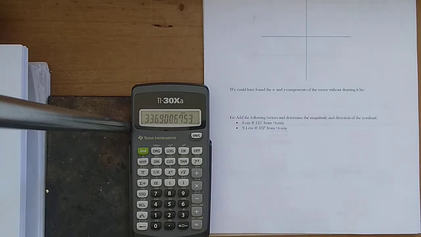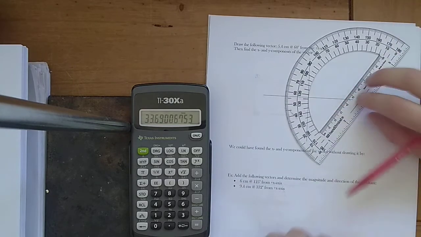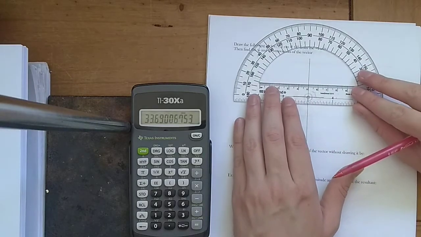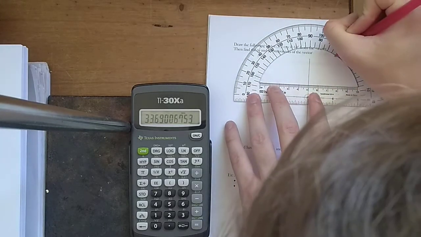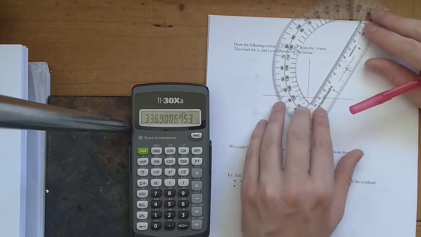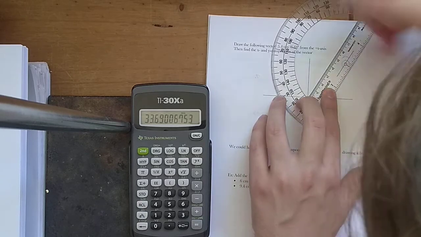We're going to draw a vector, 5.4 centimeters at 60 degrees from the positive x-axis. So, let me move this down a little bit. 60 degrees from the positive x-axis, that would be in approximately this direction. I'm going to draw 5.4 centimeters, so that looks like about here.